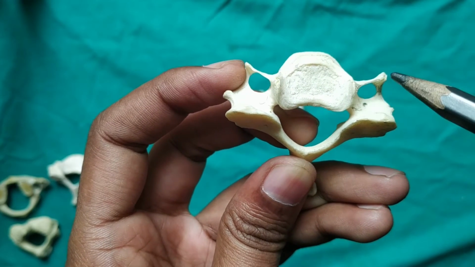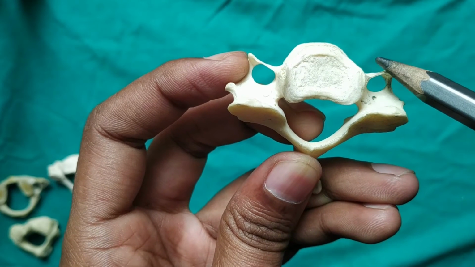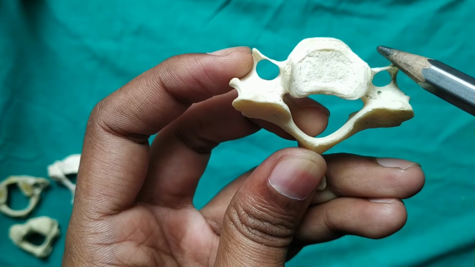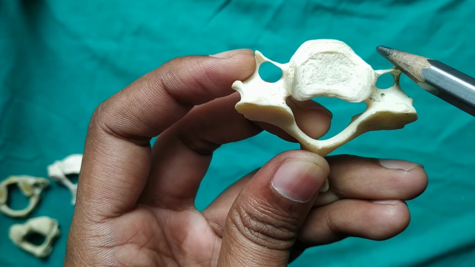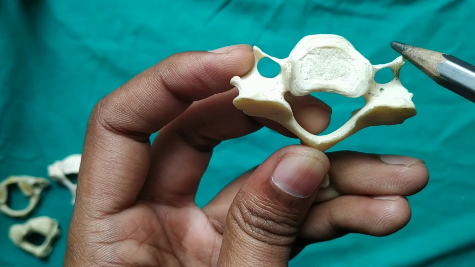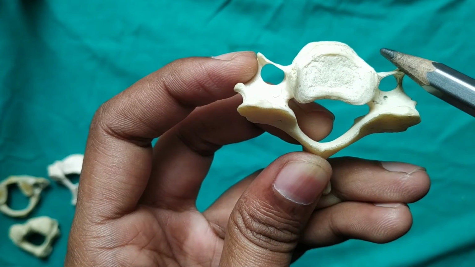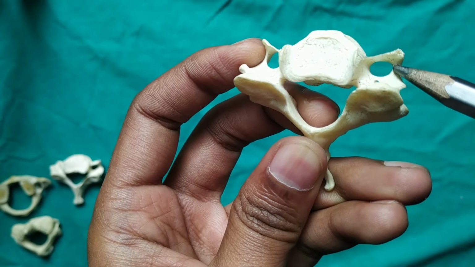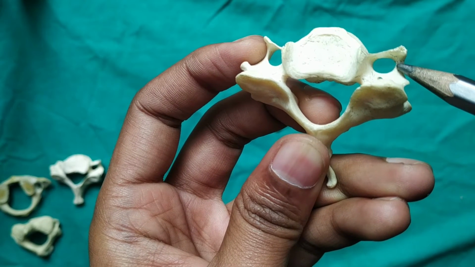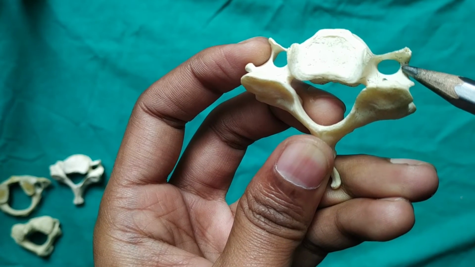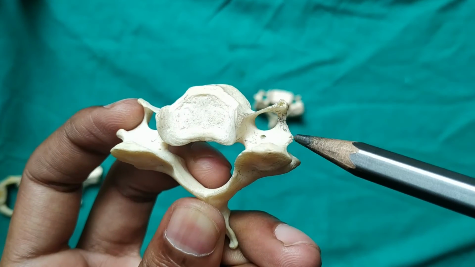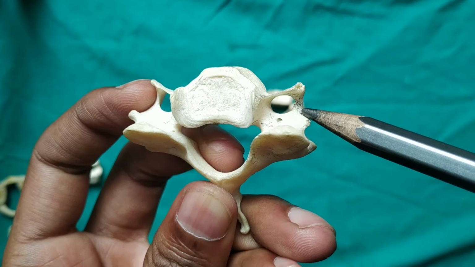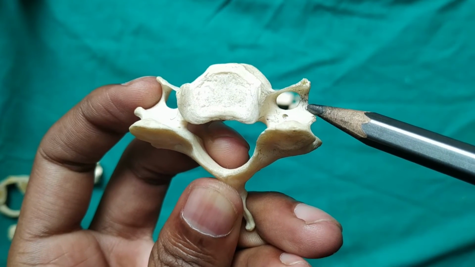The anterior tubercle gives origin to the scalenus anterior, the longus capitis and the oblique part of the longus colli muscle, and the costotransverse bar is grooved by the anterior primary rami of the corresponding cervical nerves. Then the posterior tubercle gives origin to the scalenus medius, scalenus posterior, and levator scapulae muscles.